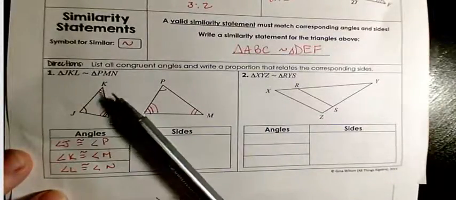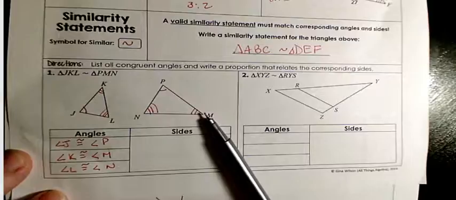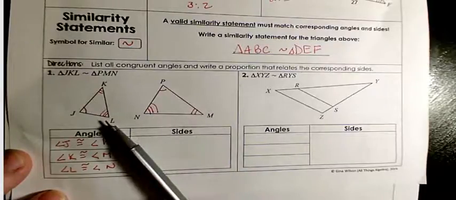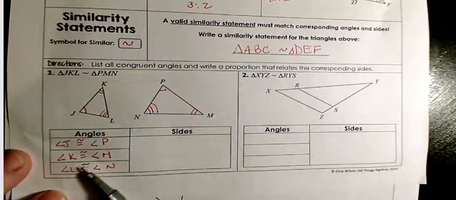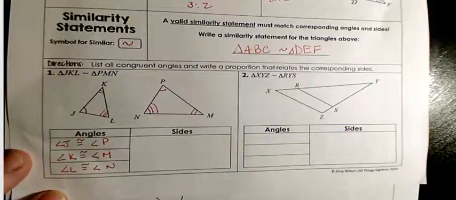K has 2 arcs, and M has 2 arcs. L has 3 arcs, and N has 3 arcs, and L and N are congruent. Then we also have to look at the sides. Remember, the sides are not congruent, they're proportional.